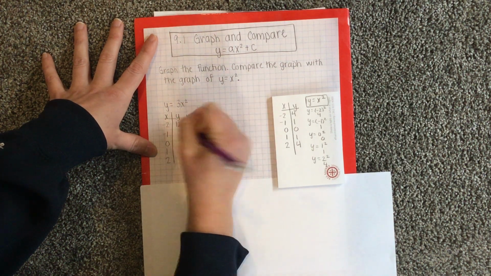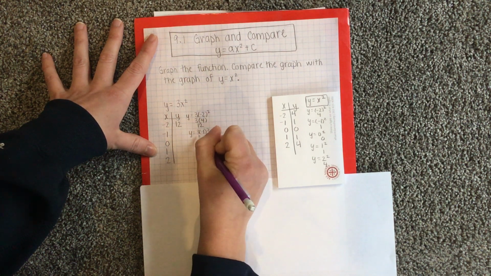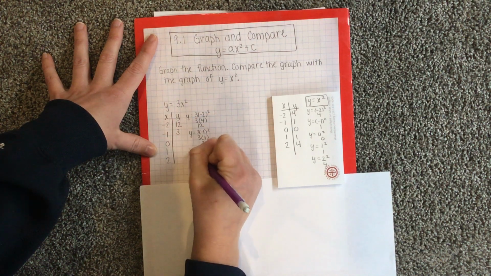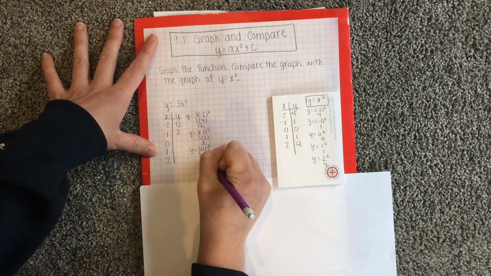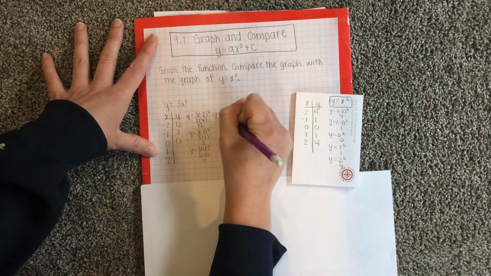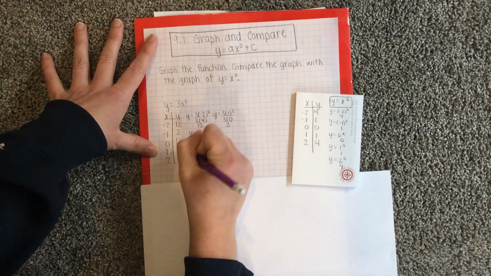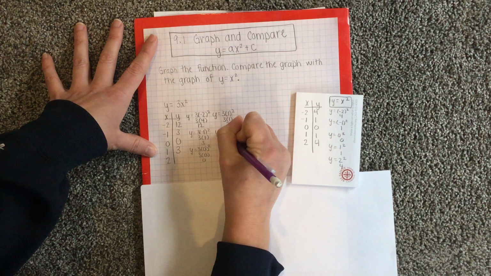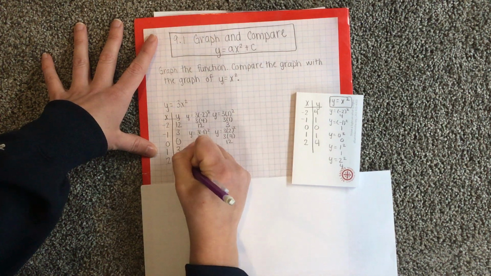So I get 12. -1 times -1 is 1. Now 0. 0 times 0 is 0. 1 times 1 is 1. I should be seeing these repeat here. 2 times 2 is 4, and 3 times 4 is 12.